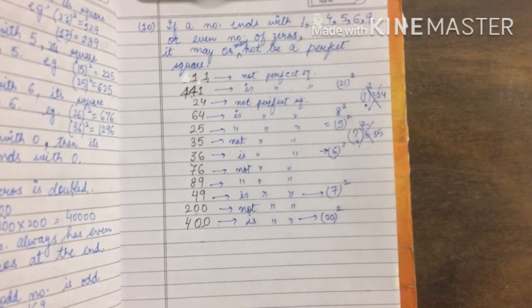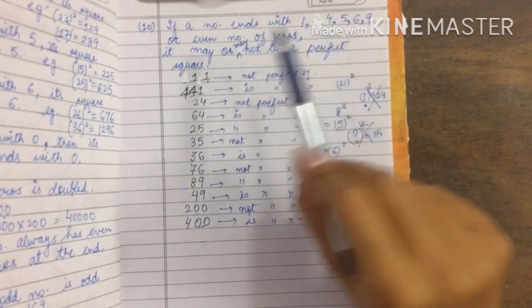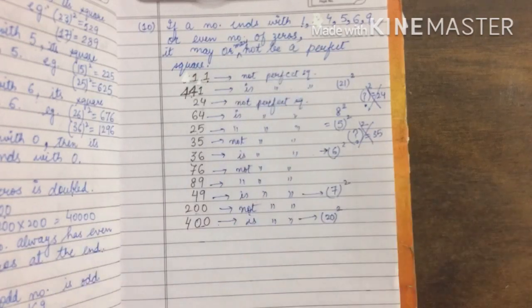So for 2, 3, 7, 8 and an odd number of zeros, we are 100% sure that if a number ends with 2, 3, 7, 8 or an odd number of zeros, it will never be a perfect square. But if a number ends with the other digits or an even number of zeros, we need to do some work to find out, and we will be learning that later in the chapter.